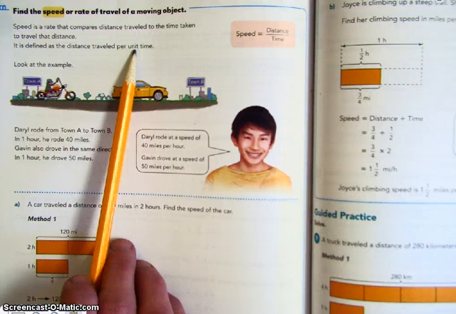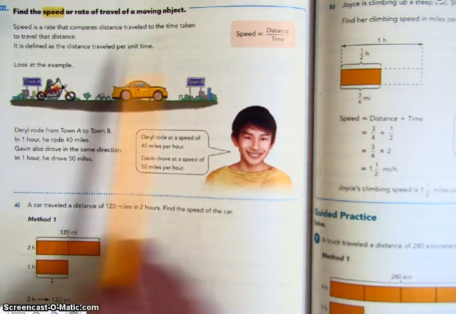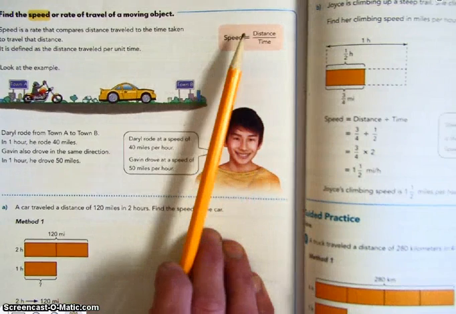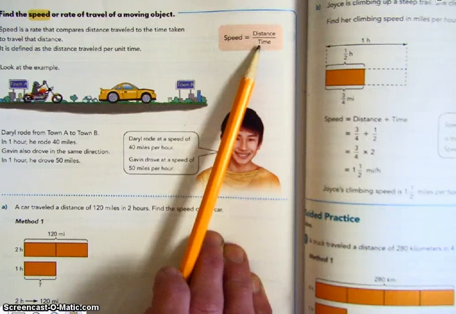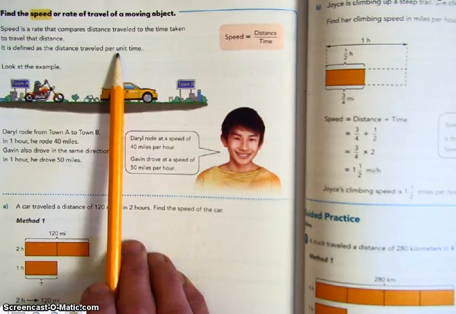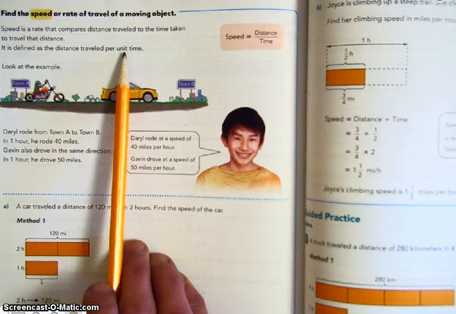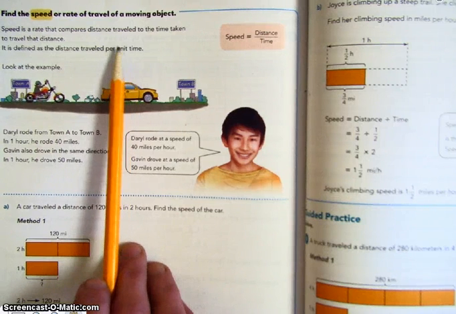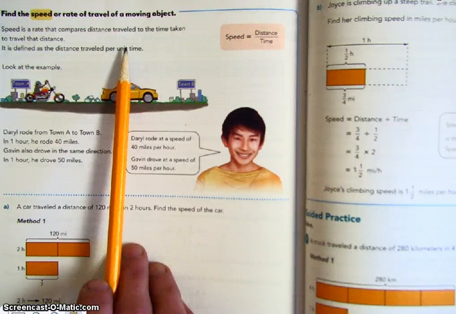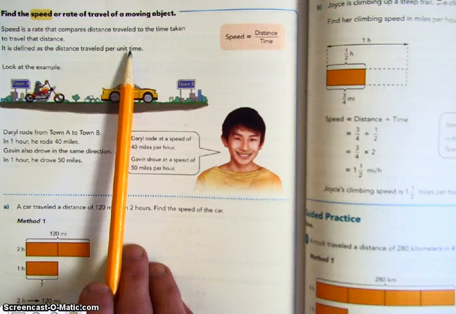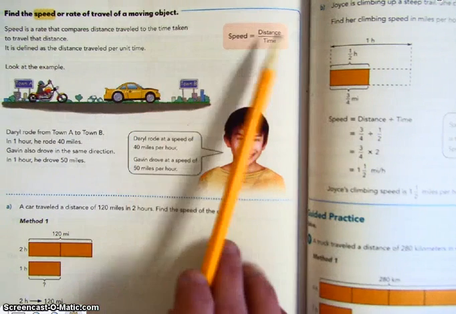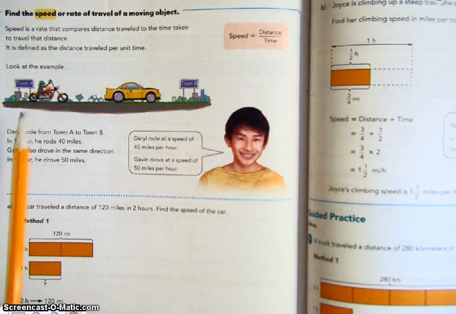It is defined as the distance traveled per unit time. So unit time would be 1 hour. Over here it says the speed is the distance and the time divided. So the time, if we're doing per unit time, it would be 1 hour, because 1 unit is 1 hour for time. Or if we're talking minutes, it would be 1 minute or 1 second, and the distance you traveled in that 1 second, 1 minute, or 1 hour.